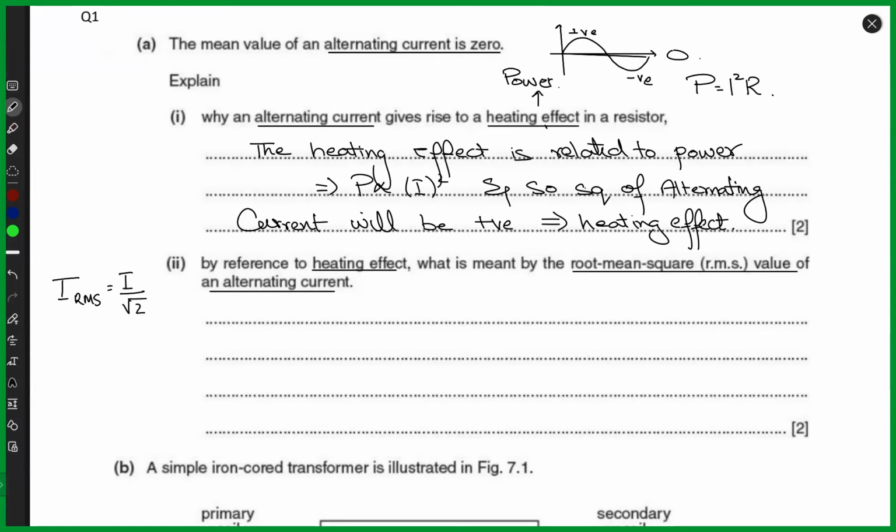So what do you mean by root mean squared value of an alternating current? What does that statement physically imply in a circuit? If I'm using this value of current, the root mean squared value of current. Anyone?